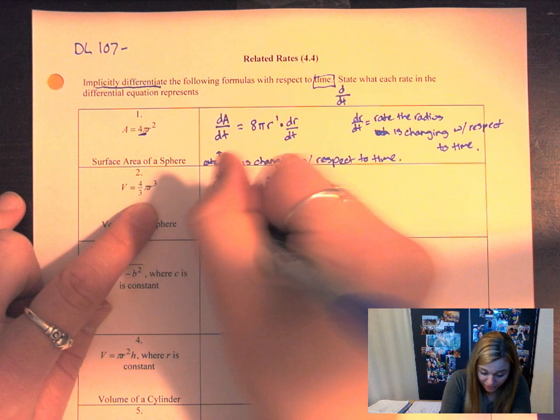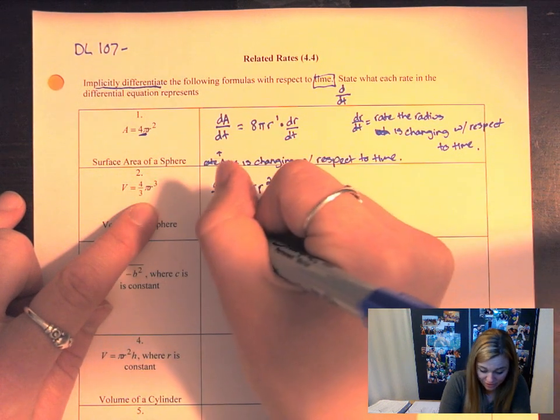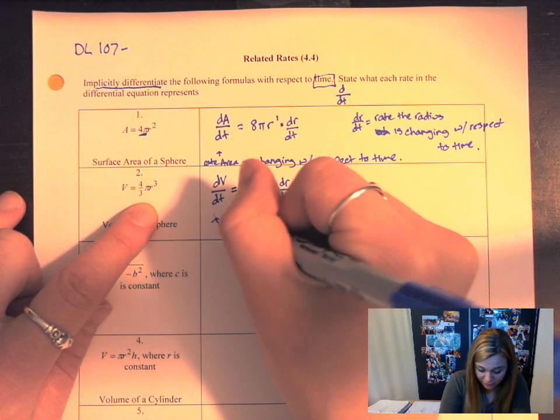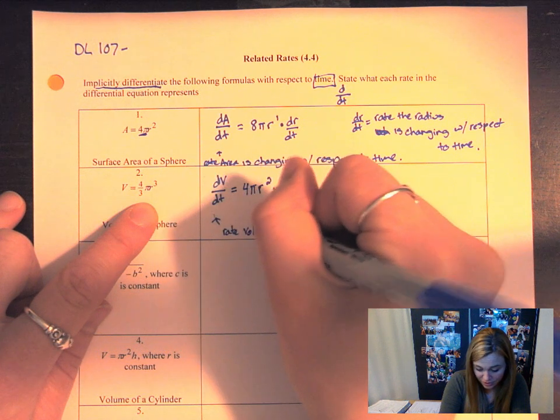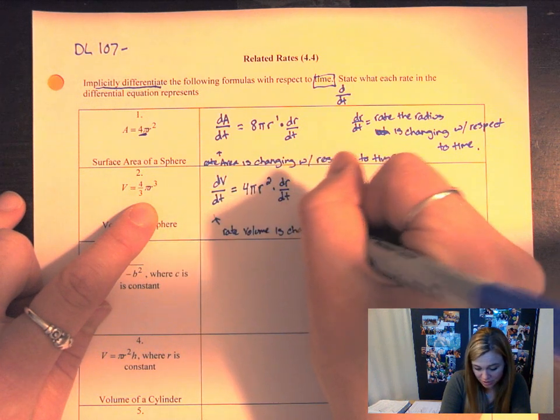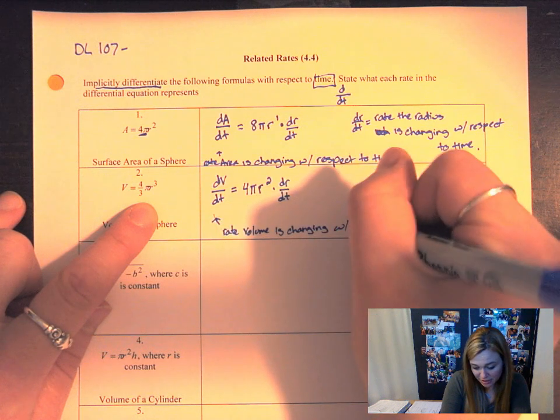This volume, the dV/dt, this is the rate volume is changing with respect to time.